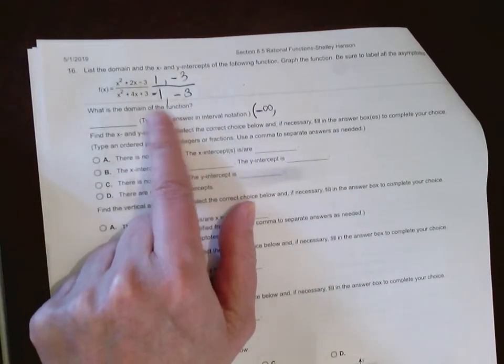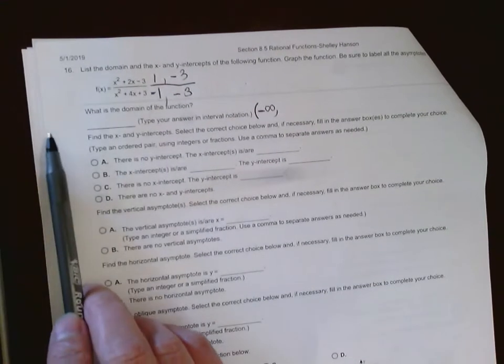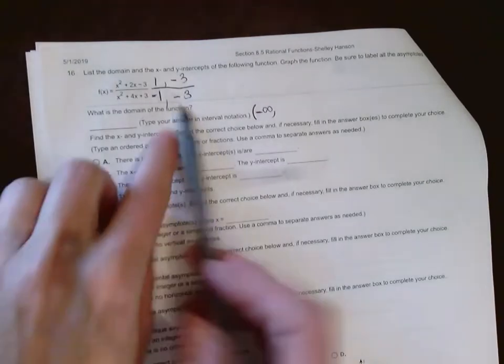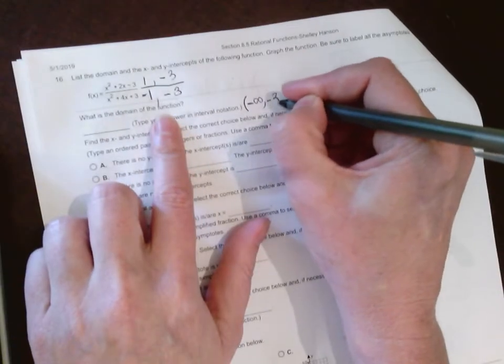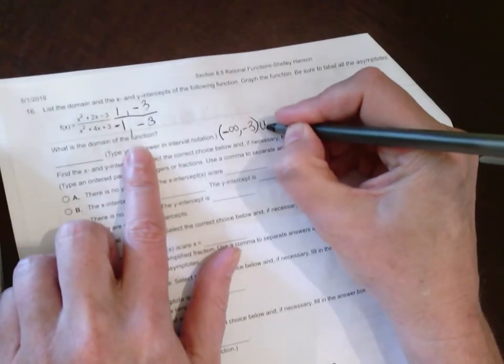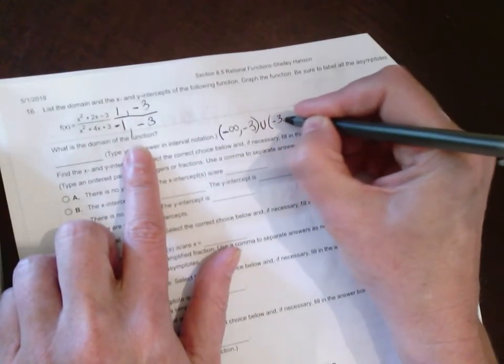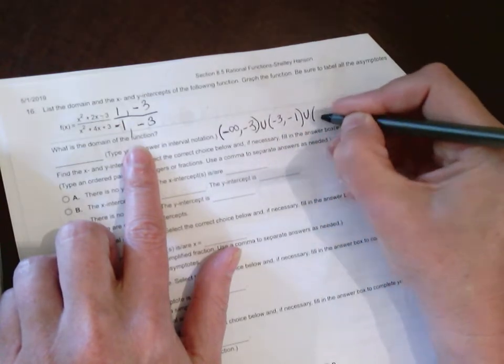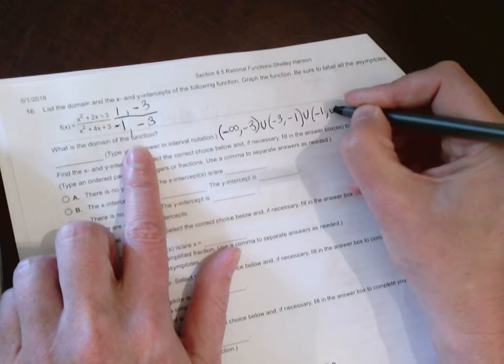When you're coming from the far left end of the number line, you're going to run into -3 first, right? So negative infinity to -3, and then the numbers between -3 and -1, in union with -1 to infinity.